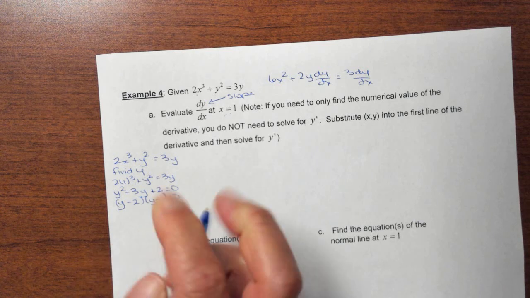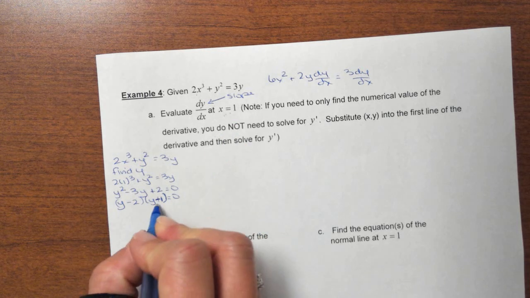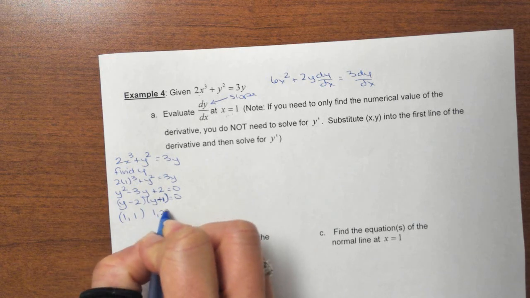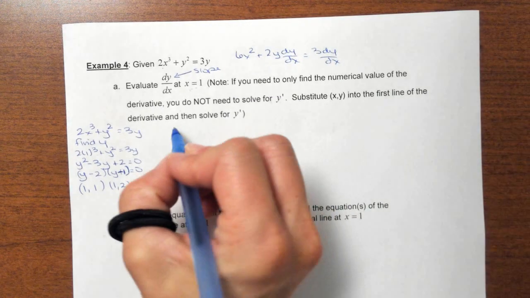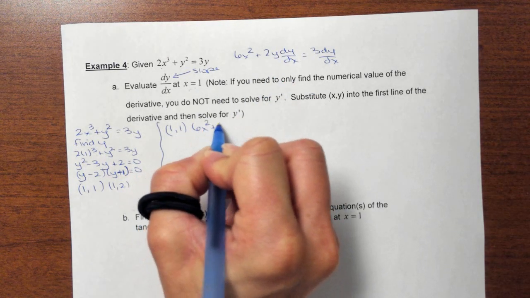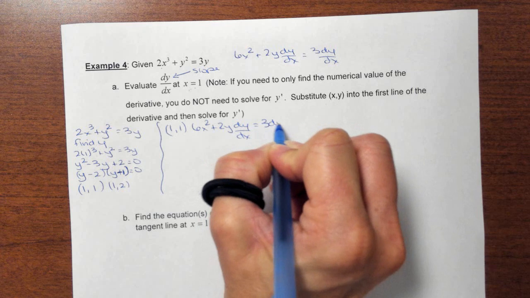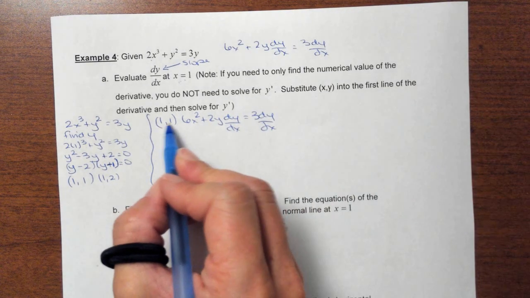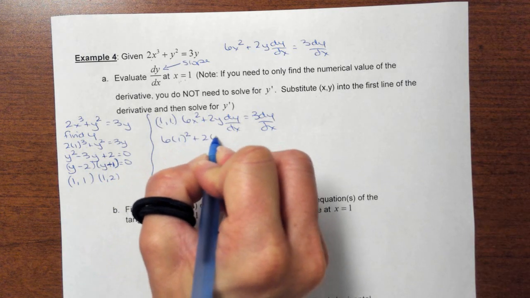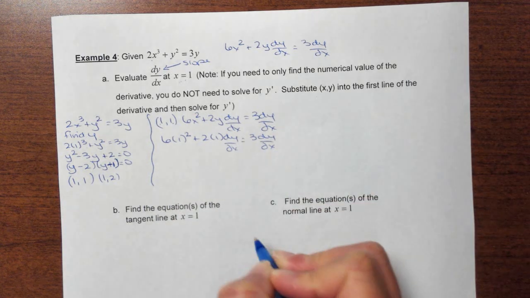is equal to 0. So that means I actually have 2 points on the graph where x is equal to 1. So I need to find two slopes. So I have the point (1, 1), that comes from here, and the point (1, 2). So we're going to find two slopes. So when the point is (1, 1), I'm using this 6x squared plus 2y dy/dx, which represents the slope, is equal to 3 dy/dx. So I'm going to plug in my x and my y value. So we have 6 times 1 squared plus 2 times 1 dy/dx is equal to 3 dy/dx.